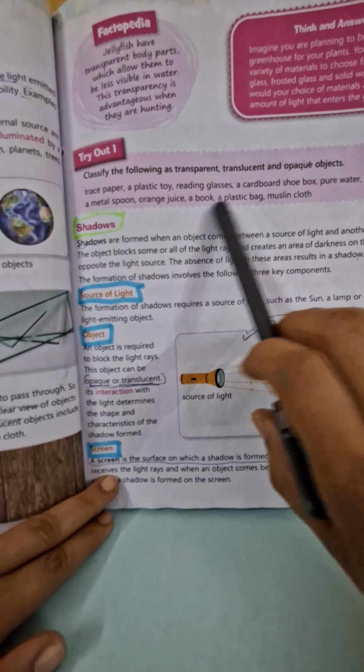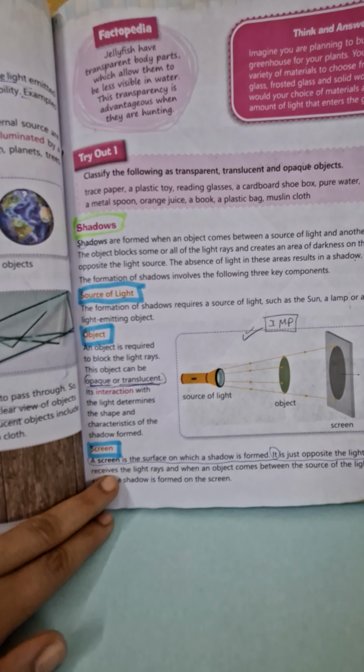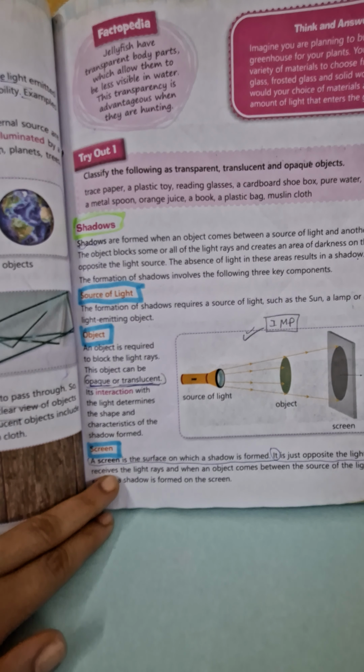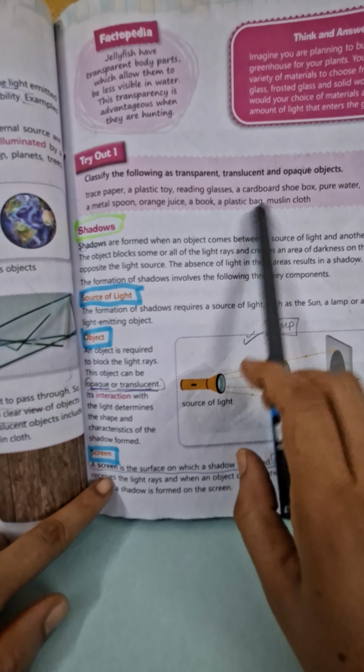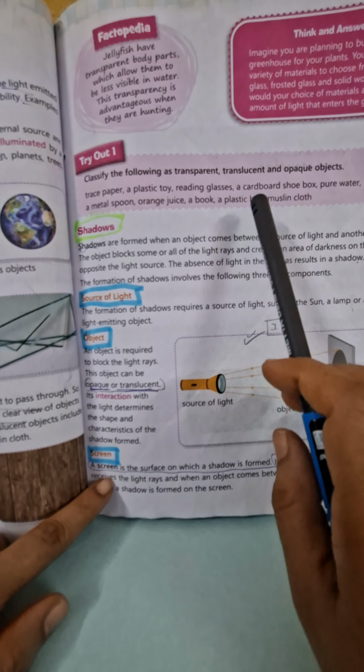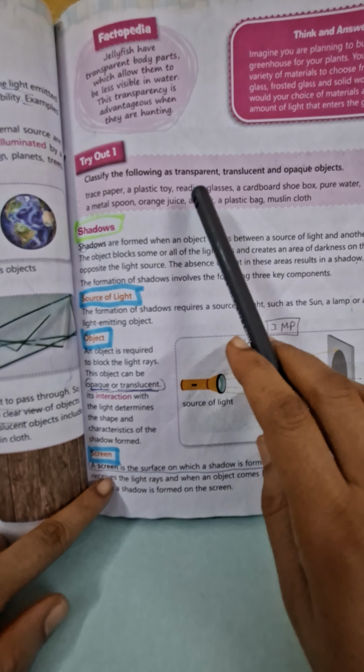See, in this we have done everything, I think. Let's do it again. Classify the following as transparent, translucent, and opaque. Frosted glass, muslin cloth, and trace paper, which were given on the previous page. These are all translucent. Opaque, you know: bag, cardboard. Trace paper is translucent.